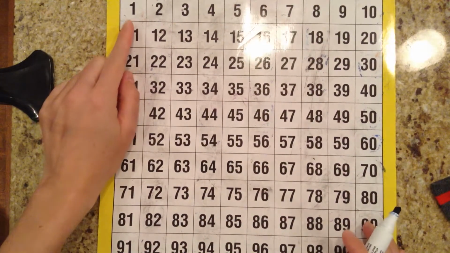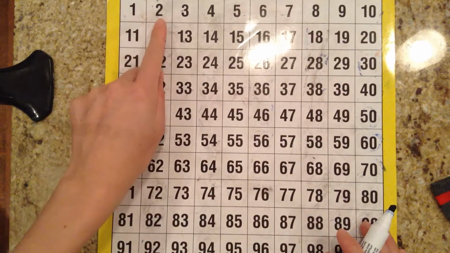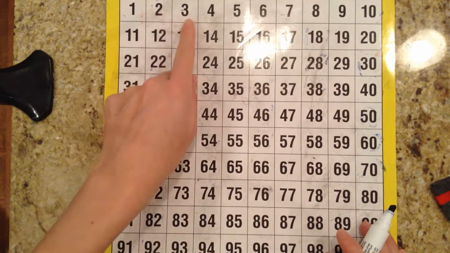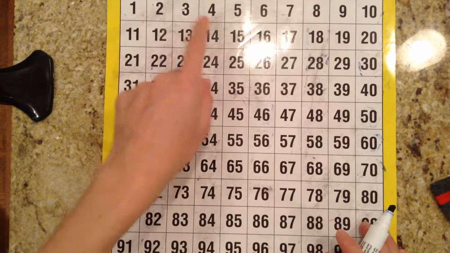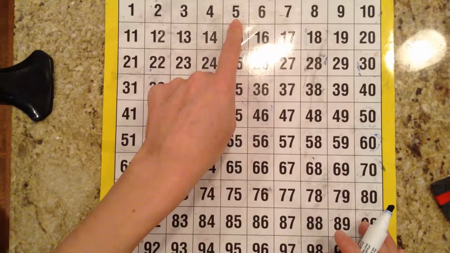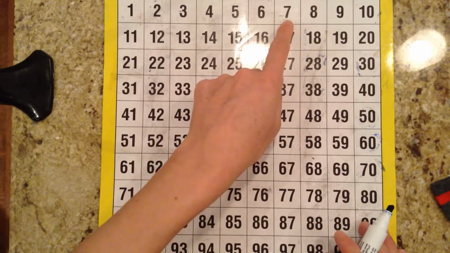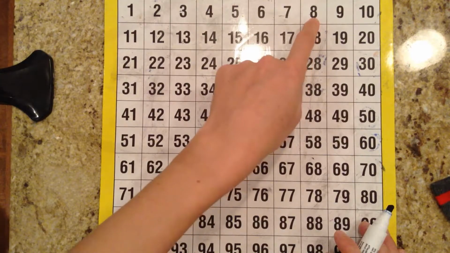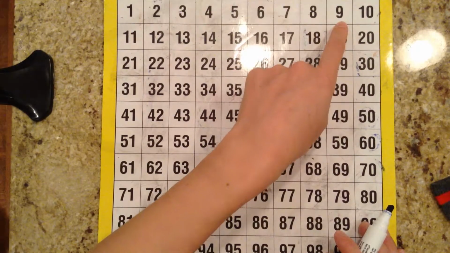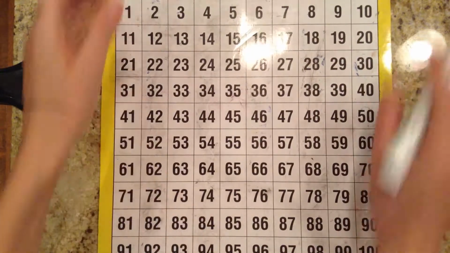Let's do some counting practice. I'll say the number, you repeat after me. 1, 2, 3, 4, 5, 6, 7, 8, 9, 10. Let's stop there for a moment.